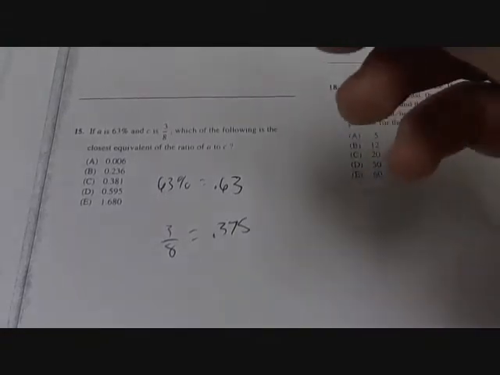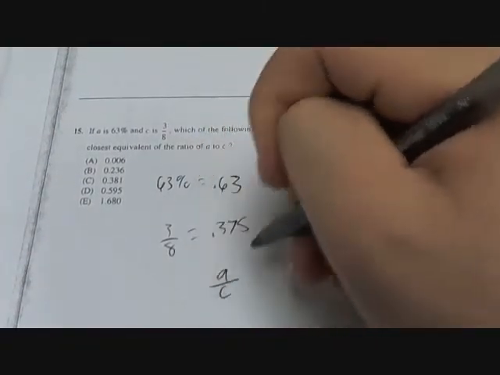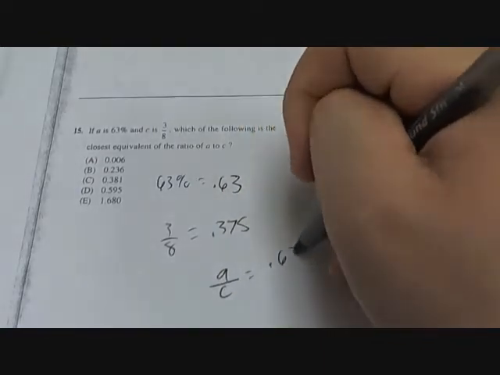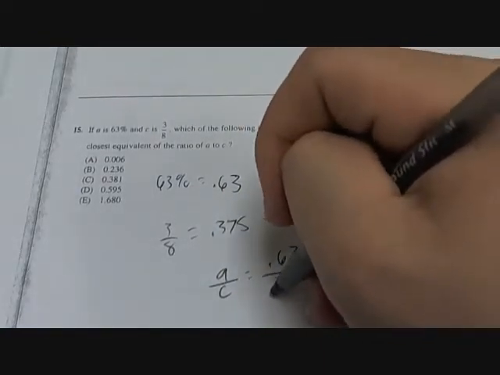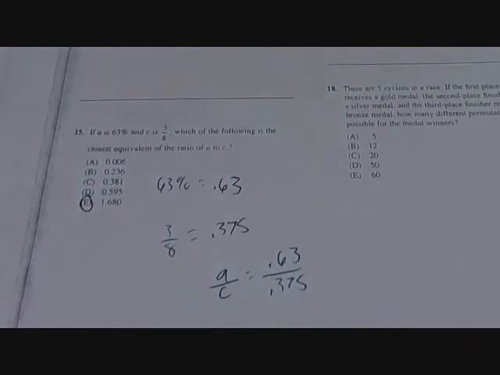So it says the ratio of a to c. So a to c is equal to 0.63 divided by 0.375. Use your calculator. Answer is E.